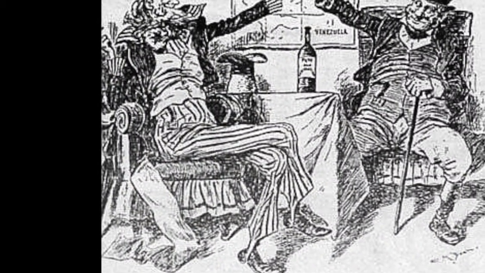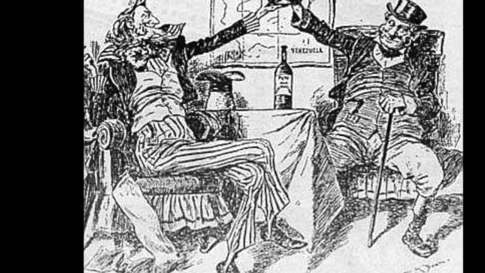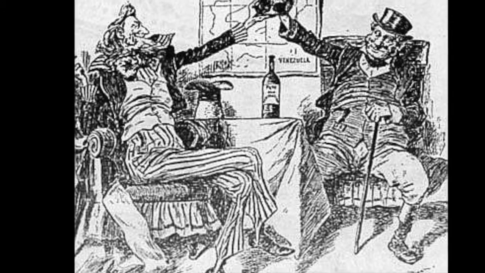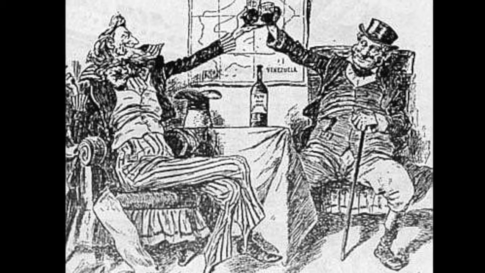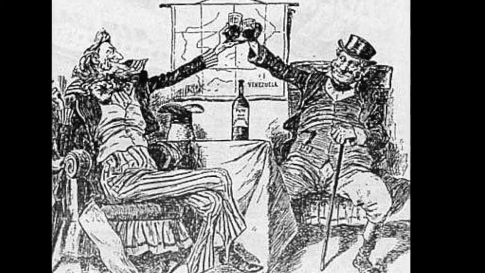In the 1890s, the United States extended the doctrine to say that it had the right to decide how a dispute between Venezuela and Great Britain over the boundaries of British Guiana should be settled. Of this doctrine's purview comes Theodore Roosevelt's famous corollary.